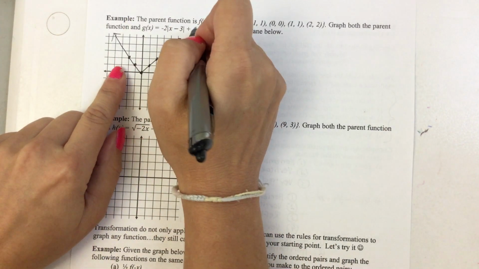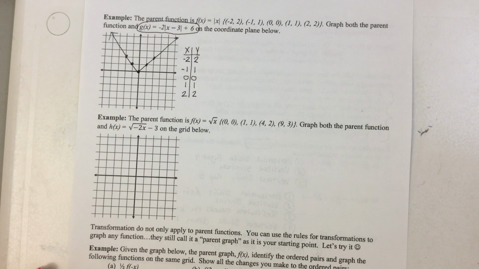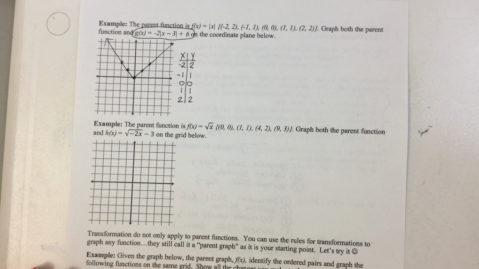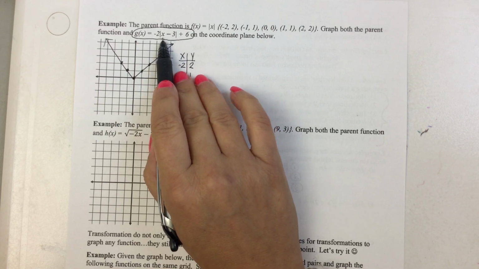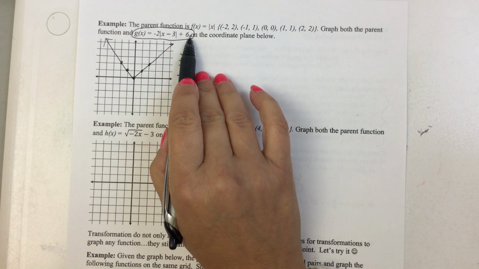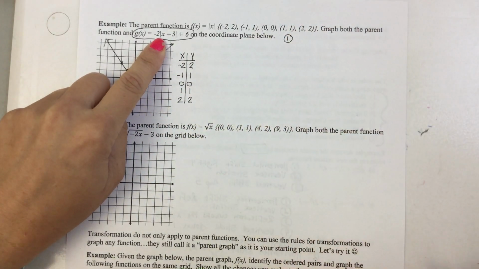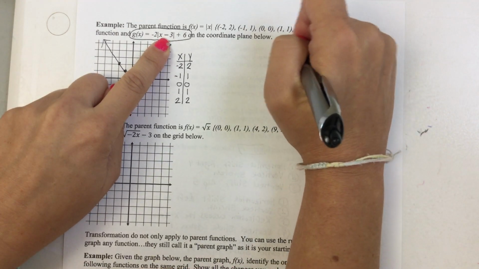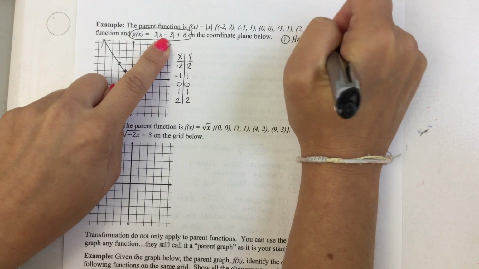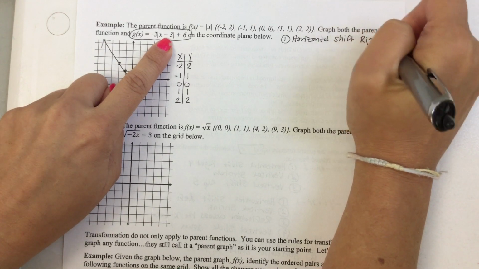Okay, we need to figure out the transformations that occurred in order, and then we have to change the ordered pairs in order as well. I have a negative out front. Now, if you have something within the absolute value bars, that is inside of brackets, so it's the same thing as parentheses, and then a +6. So anything that applies to only the x goes first. So my first transformation, this is technically in parentheses. I'm subtracting, so it's a shift. So I have a horizontal shift. This remained a minus, so I'm going to the right 3.